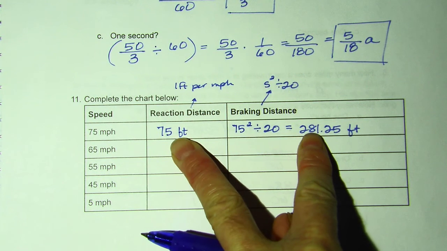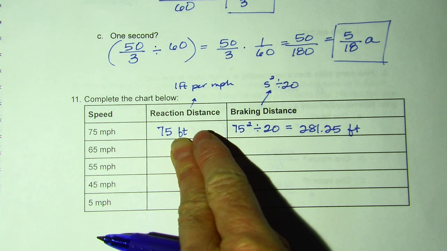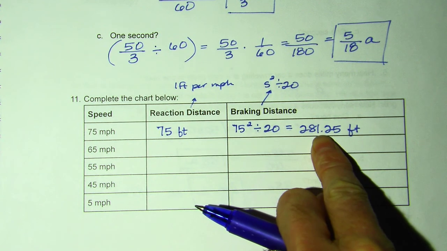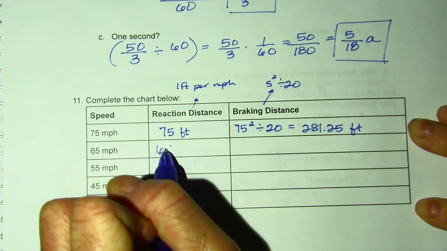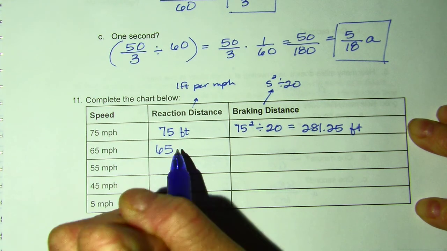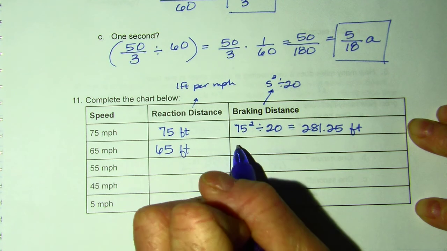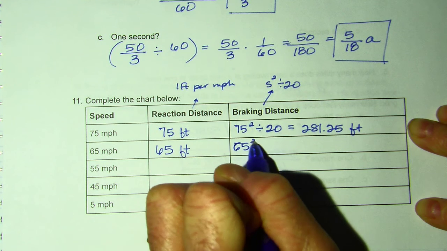It would take 75 feet for you to react, right? We don't react right when we see something. It's like we see it, and then our brain processes it, and then boom, we react. And then this would be how long it takes your brakes to come to a complete stop. So this next one, the same thing. If I'm traveling at 65 miles per hour, it would take 65 feet for me to react. My braking distance would be 65 squared divided by 20.